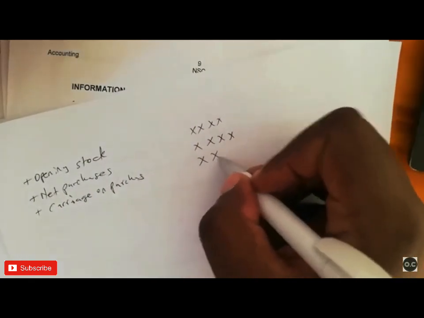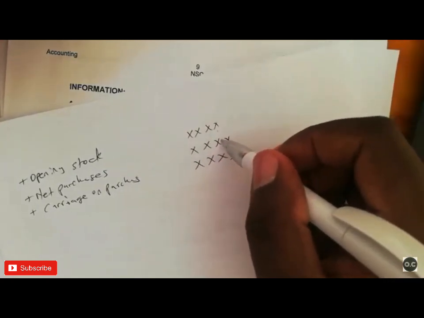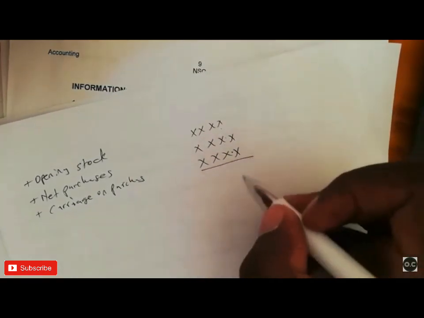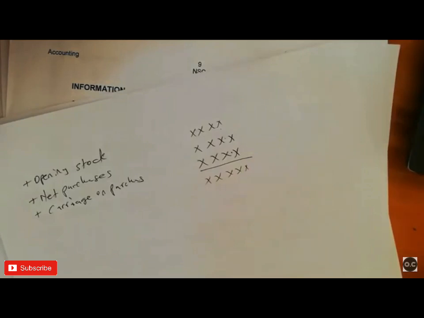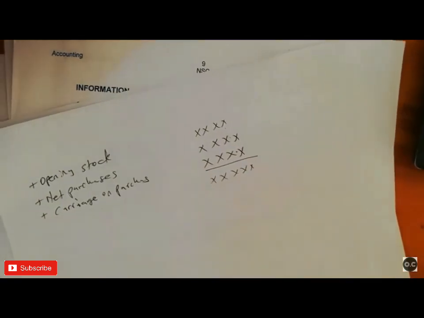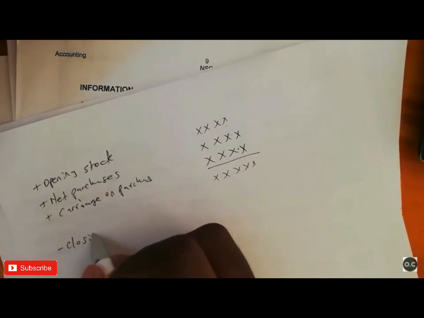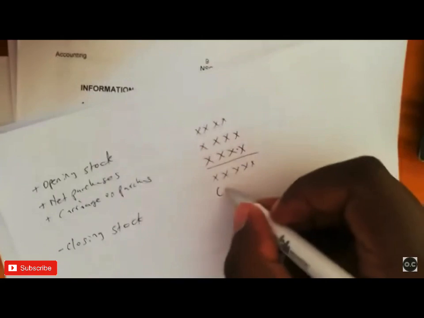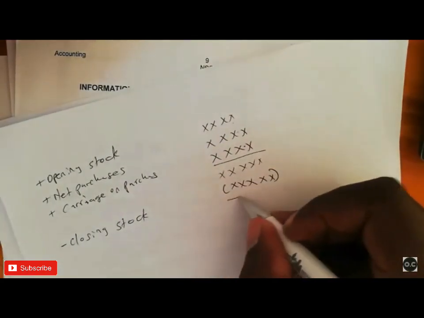If you think about it, the stock you've got at the beginning, plus the stock you bought during the year, plus any cost of transporting, is the value of the stock you have for the entire year. Now, if you take out the stock that's left at the end of the year, which is your closing stock, what are you left with?